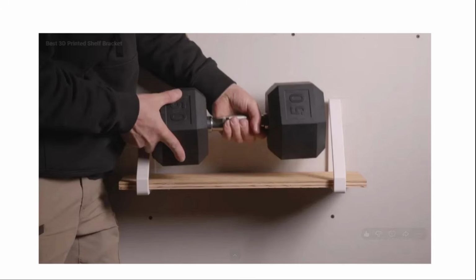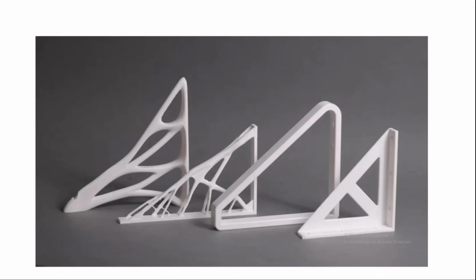So this is where topology optimization comes in. This problem is what topology optimization solves. Topology optimization determines the load path, how forces travel from the point of load down to the support, and keeps material only along that path, removes the rest.